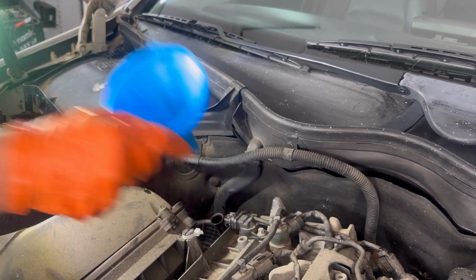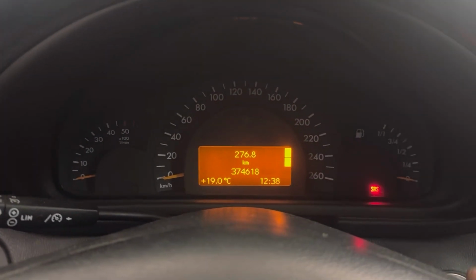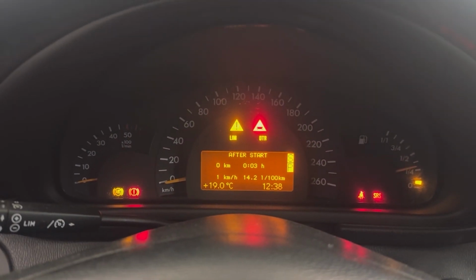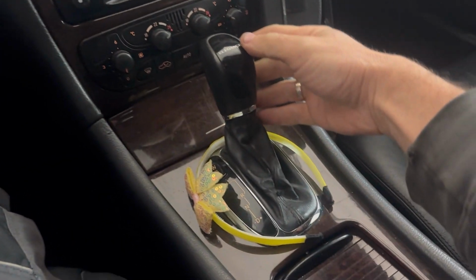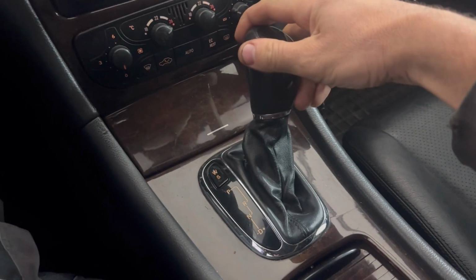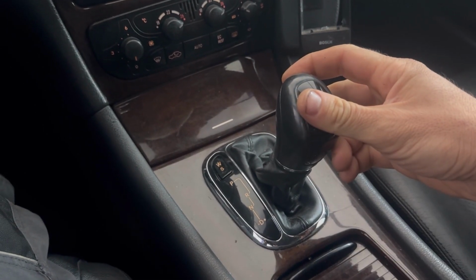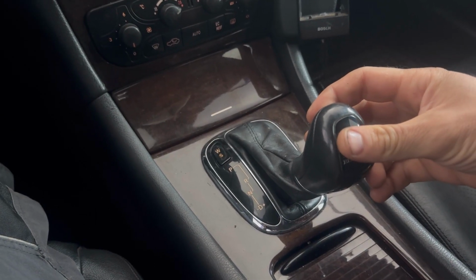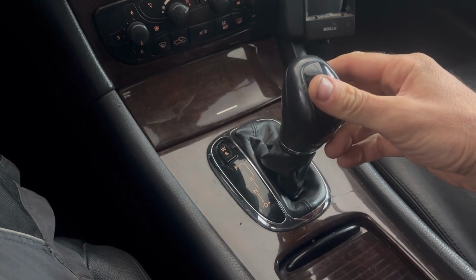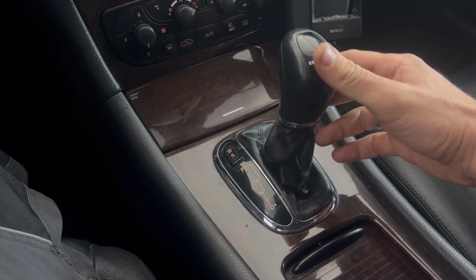Now that 3 liters of oil have been put in, I'm going to remove the funnel and go inside the car and start the car. When I start the car, I'm going to go into each gear a couple of times, holding into each gear for about 3 or 4 seconds, and go into the next gear, and like that, and go into the manual gears as well. Once I go into all the gears, I'm going to put it into parking, and then I'm going to turn off the car, and then I'm going to fill the rest of the oil.